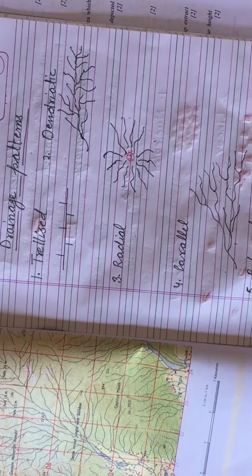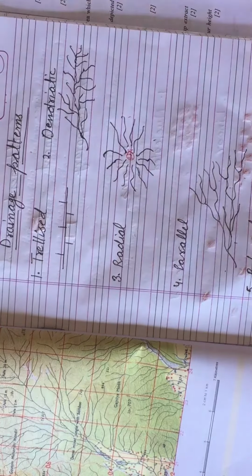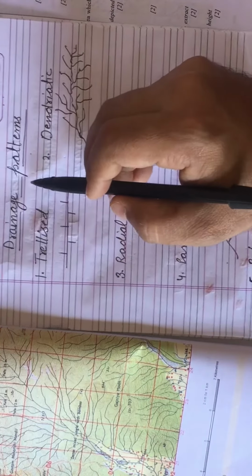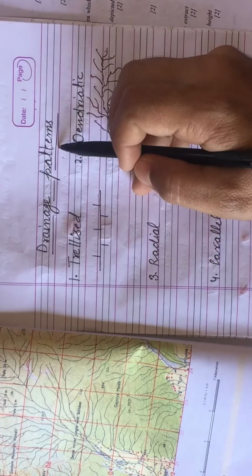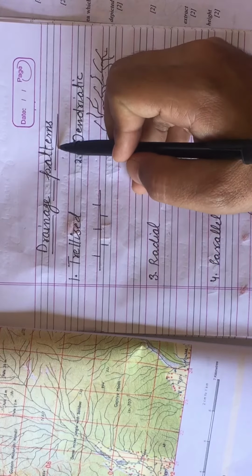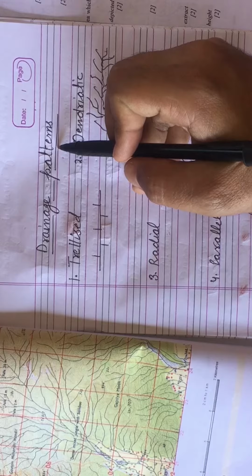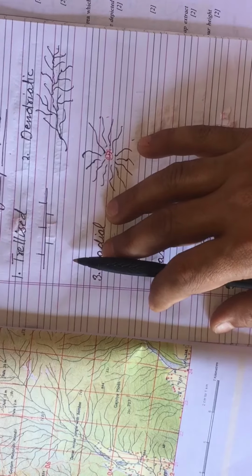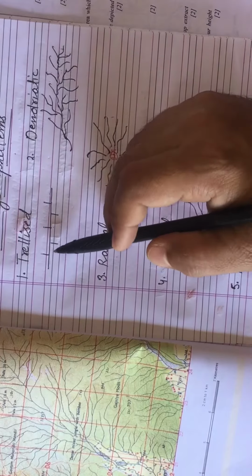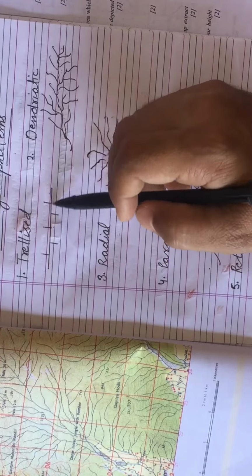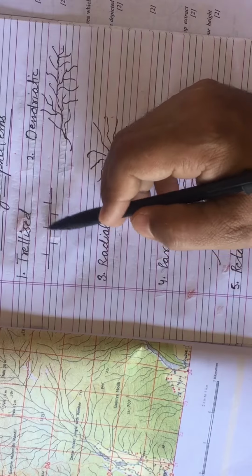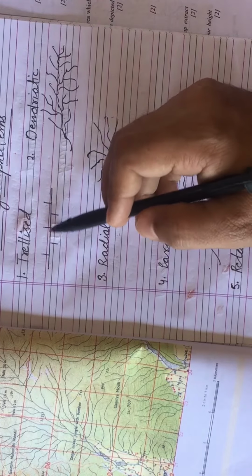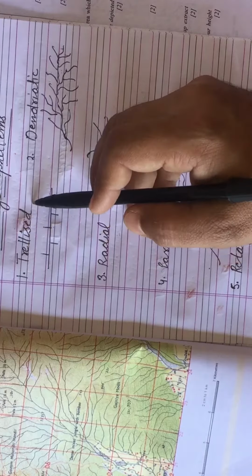Hello everyone. So today we are going to discuss an important topic, that is drainage pattern on the topo sheet. So let's start with some basic identification of the drainage pattern. So here we can find the most important drainage pattern. Here you can find the stream is going and some small streams are joining at some regular intervals. So this type of pattern is called a trellis pattern.